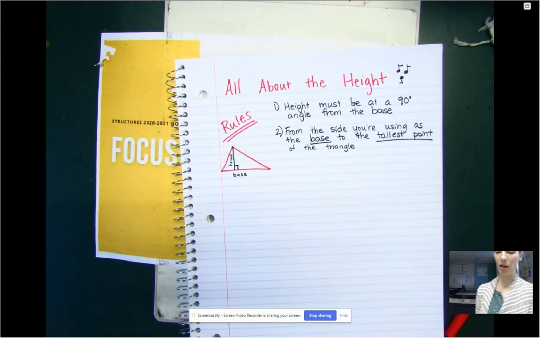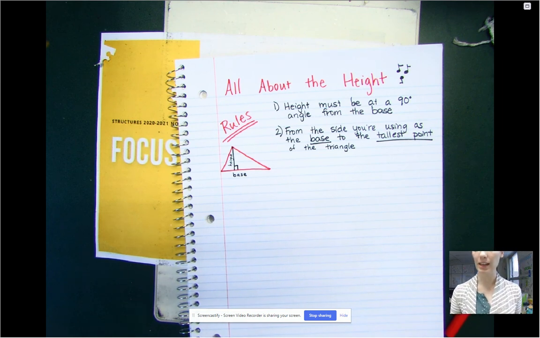Now, the crazy thing about heights in triangles, probably because you can always move a triangle around and use different sides as the base, is you need to be prepared for basically 3 scenarios.